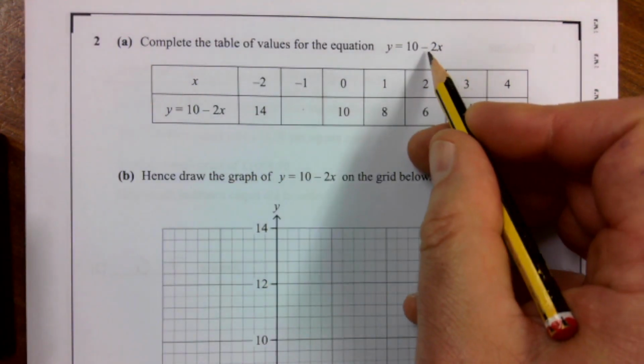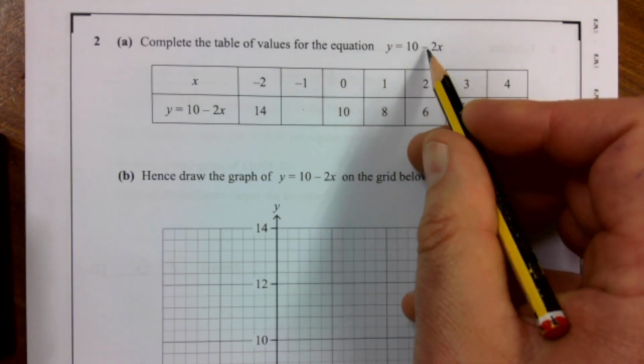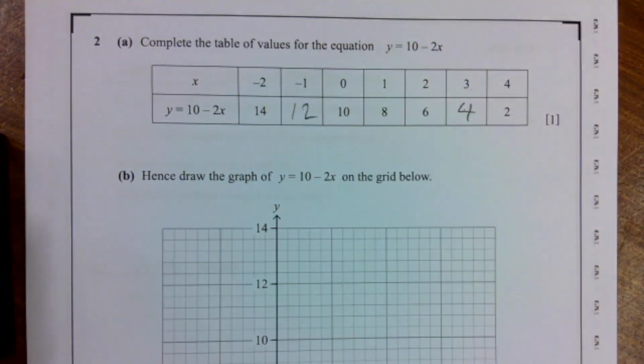Substituting in minus 1, the 2 times the minus 1 gives me minus 2. So it's actually 10 minus minus 2. So be careful with that. That's 10 plus 2. So it's going to be 12.